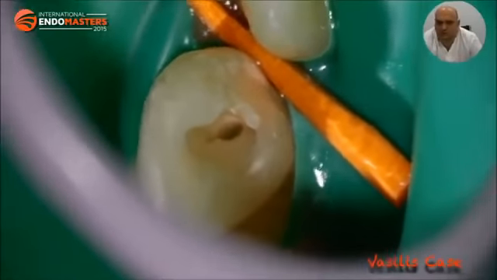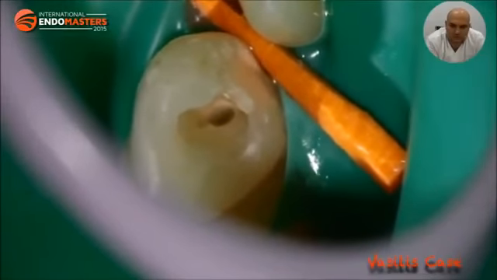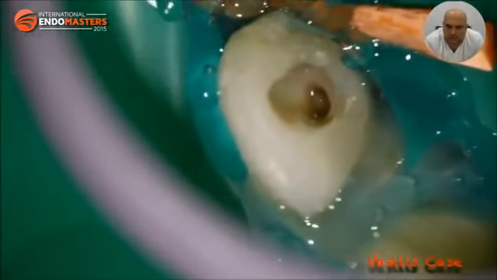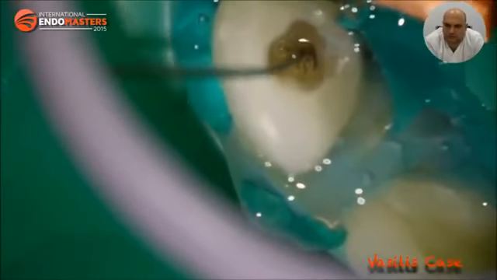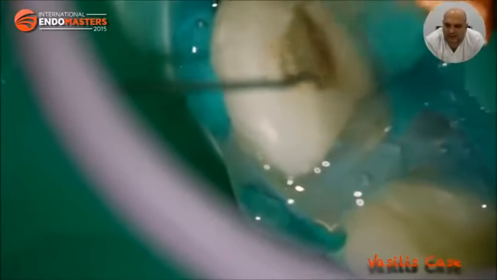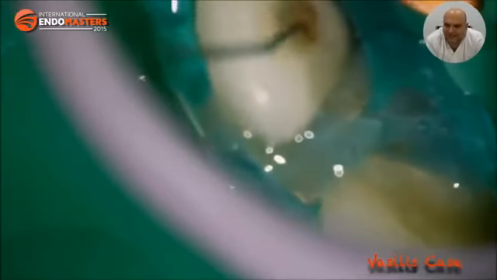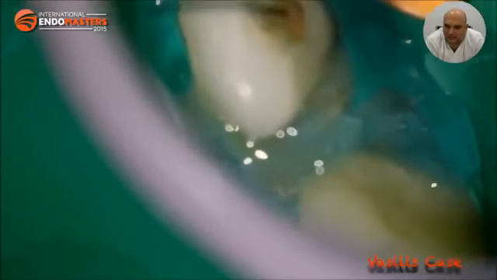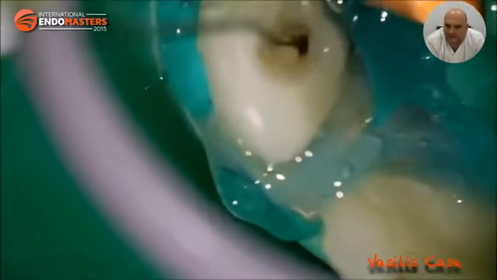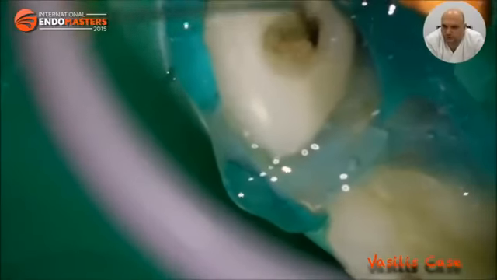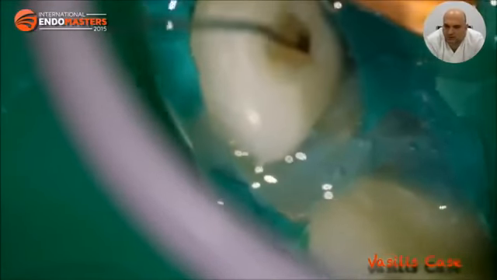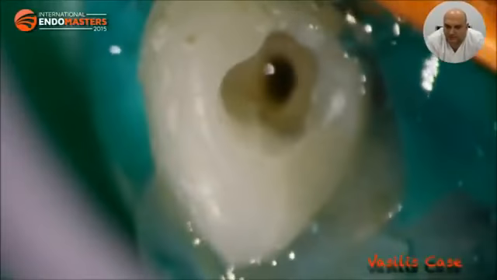This is a closer look. Liquid dam was applied in order to enhance the isolation, and this is sterile water positive syringe irrigation in order to mechanically clean the wide canal without risking extrusion of irrigant.